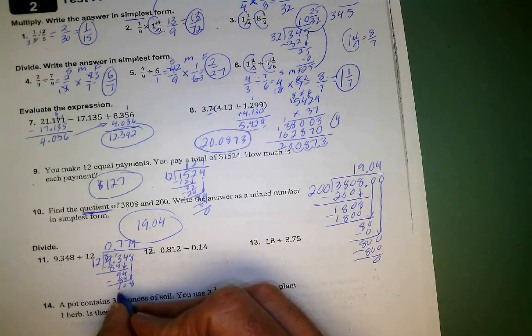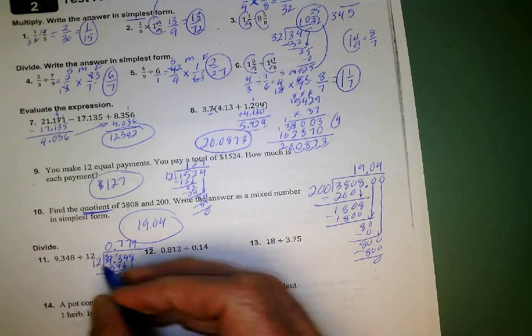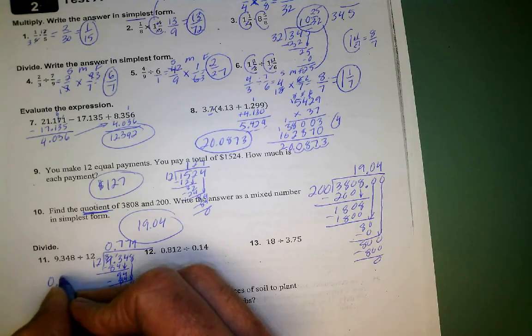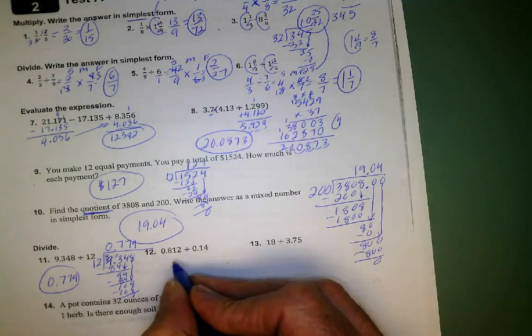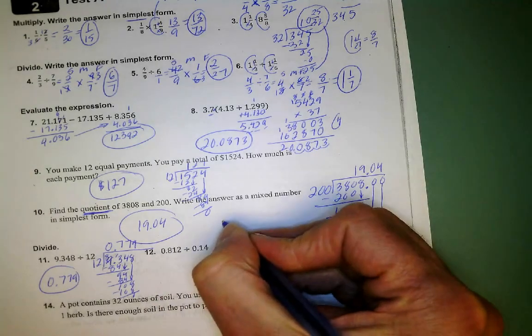So, the answer on this one is 0.779. On to the next one. First number goes in the box. I'm going to put it up here. Second number outside the box.